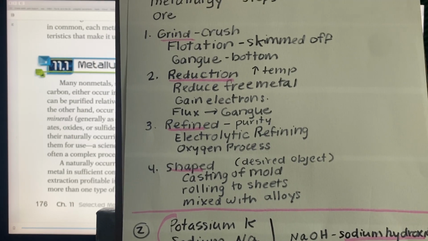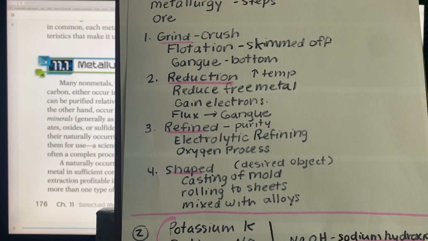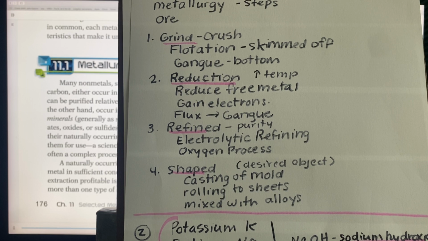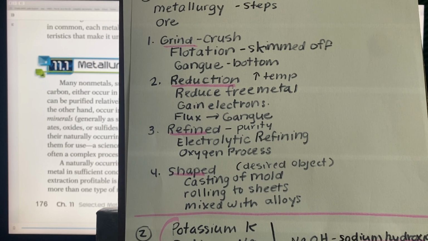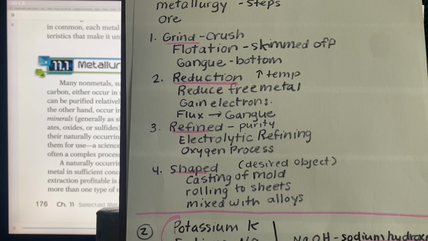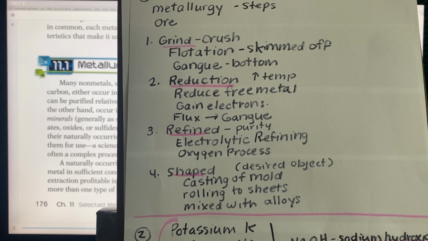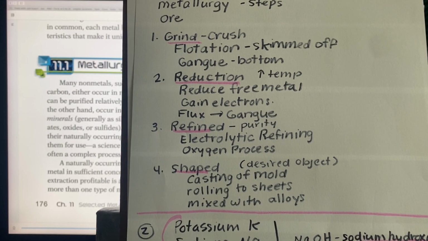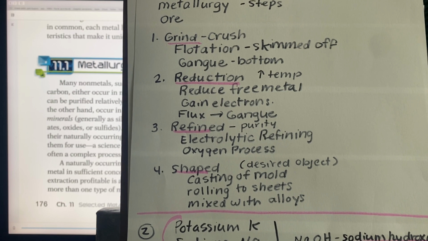And step 4 is the desired object. So we're going to receive the desired object. Step 4 is the shaping, casting and molds. So basically at high temperatures, the ore is in a liquid form, and you cast it into different molds, or you roll it into long sheets of metal, like steel.